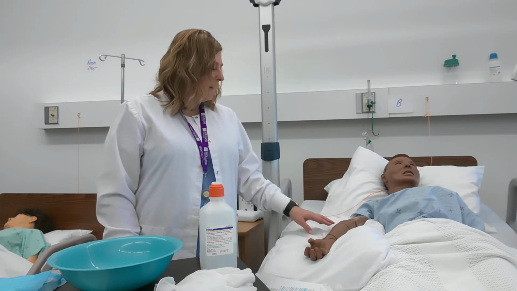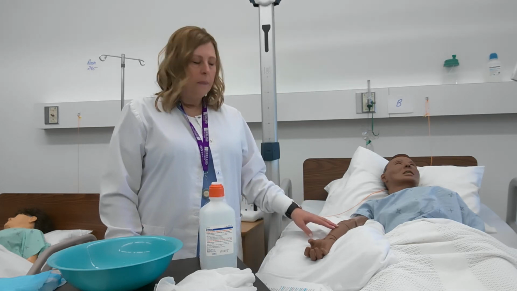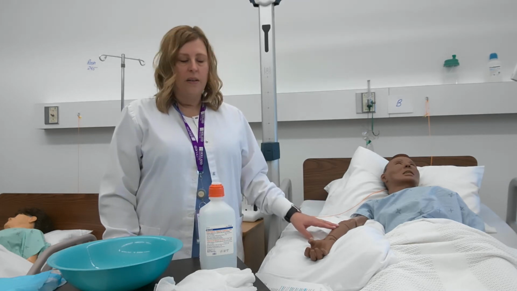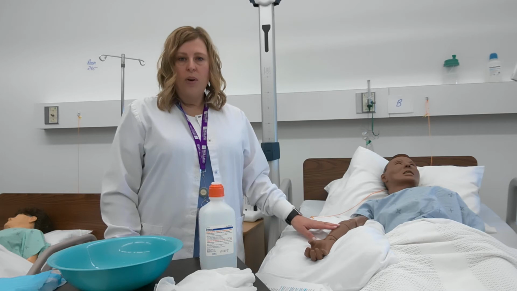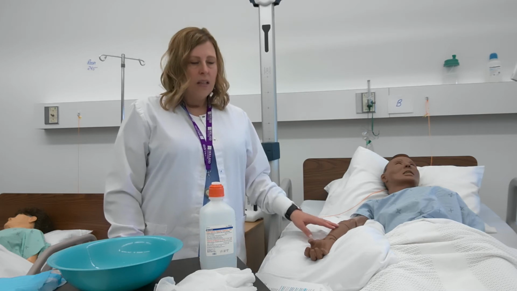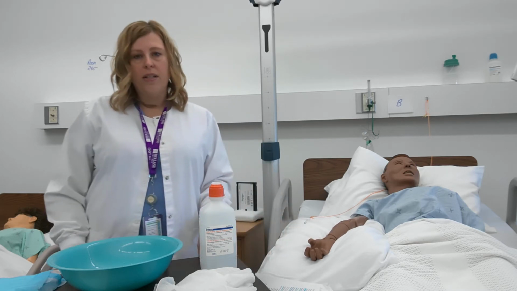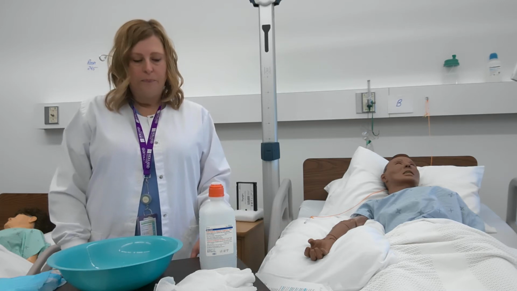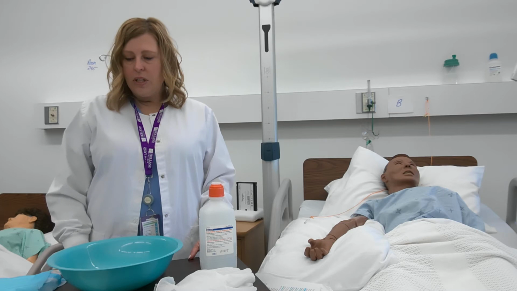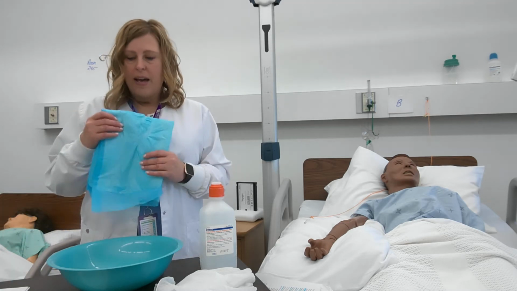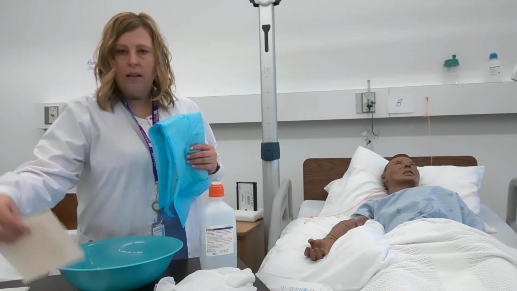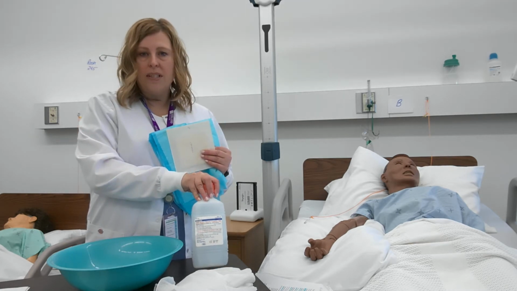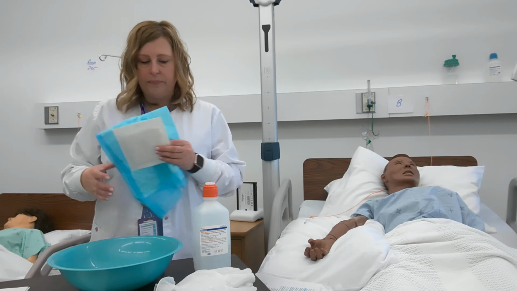Here, the area around that vein's reddened, there's a little bit of swelling, and the patient complains that the site is a little bit sore. The skin's not broken, so it's still intact. The physician has ordered moist, warm compresses to apply to that area 3 times a day. For this procedure, I've gotten a waterproof pad, some gauze, warmed normal saline, and a basin.